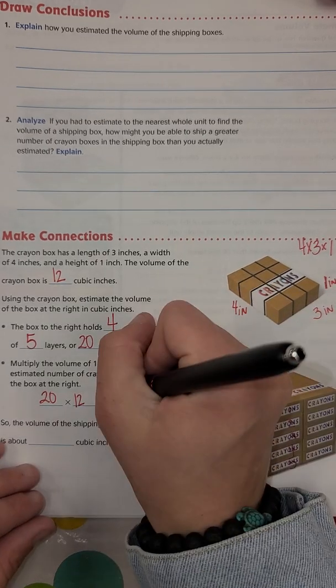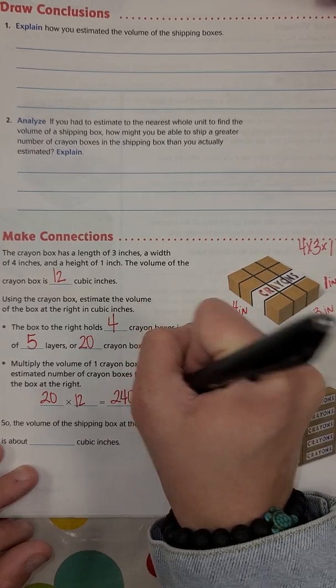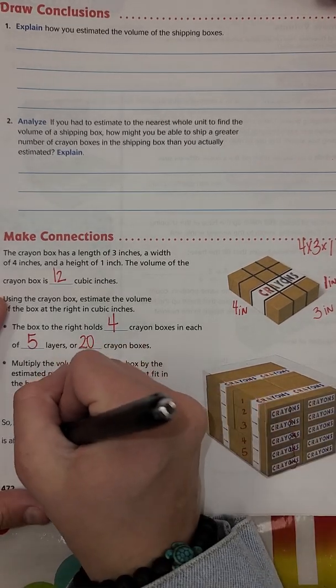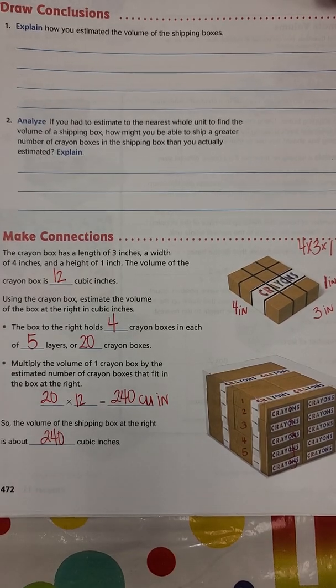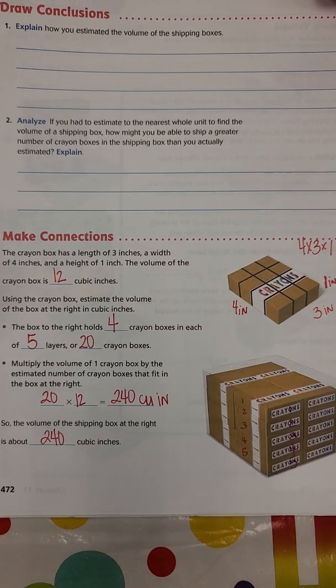Hopefully you got 240 cubic inches. So the volume of the shipping box at the right is 240 cubic inches. We're not finding the exact volume because there's going to be a little bit of space on the inside of the box, but the estimated volume is 240 cubic inches.